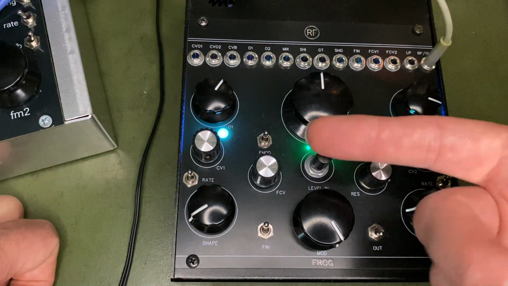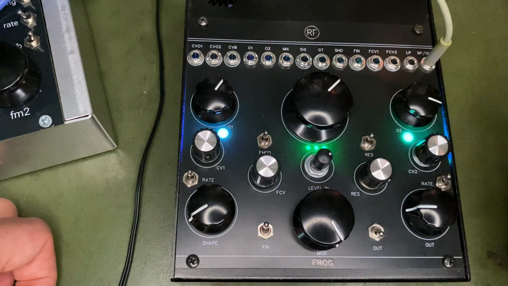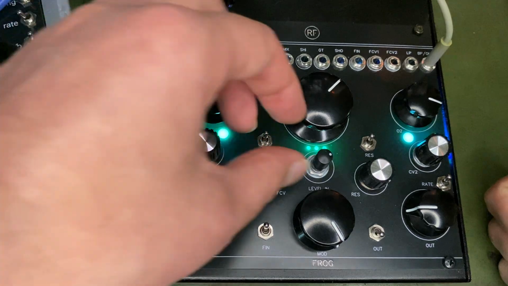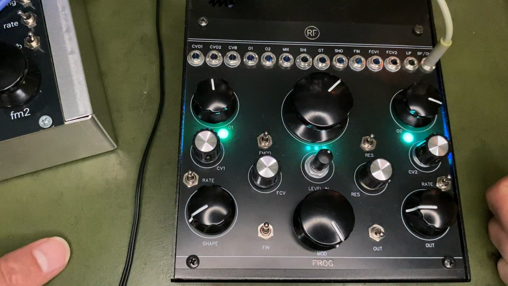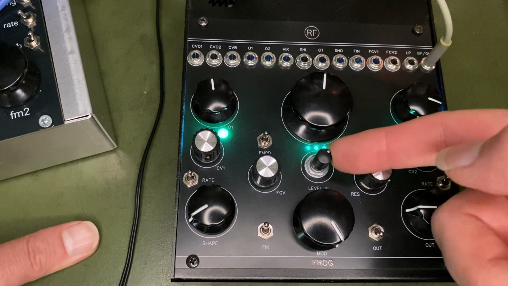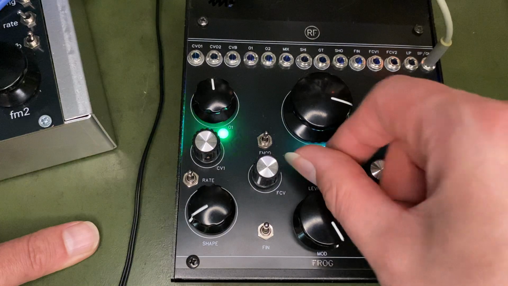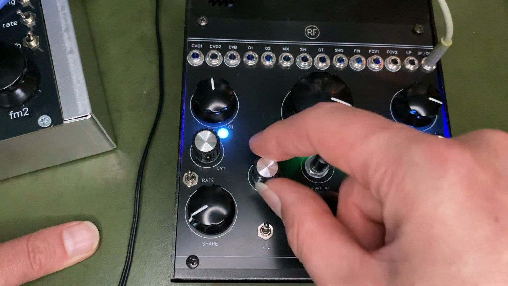Then here we've got the gain into the filter. So by default, the filter, I guess, is quite overdriven. There's also a trimmer for that on the back, but you can control the amount of that, and that'll obviously interact with the sample and hold as well.